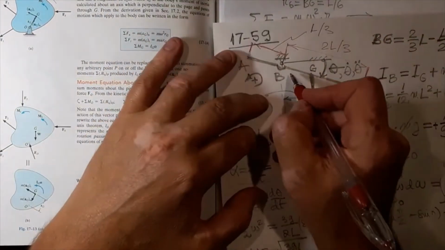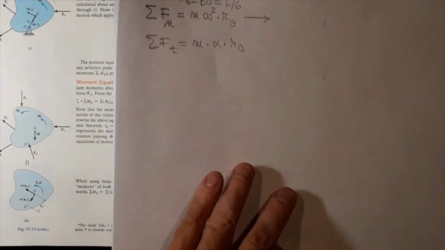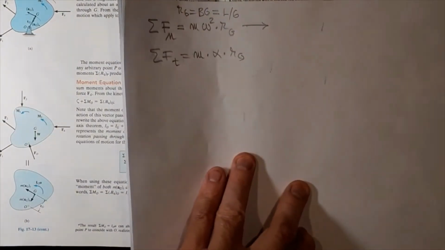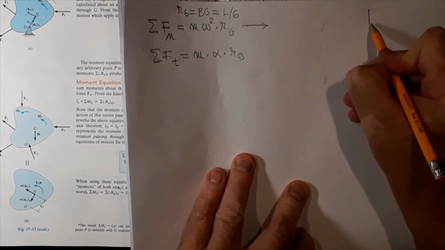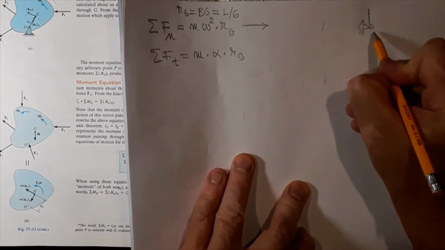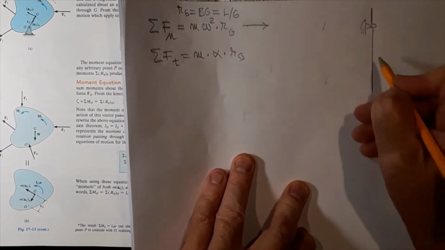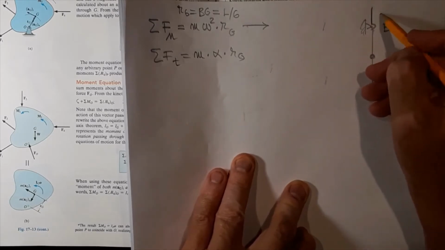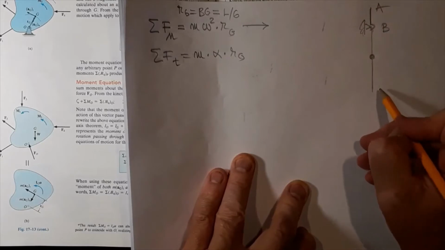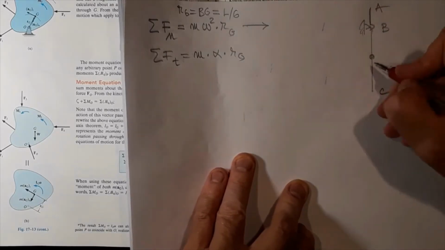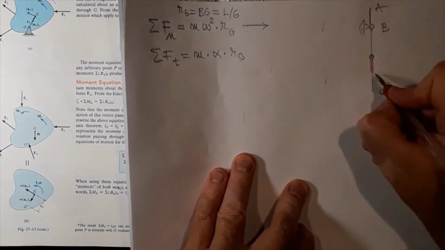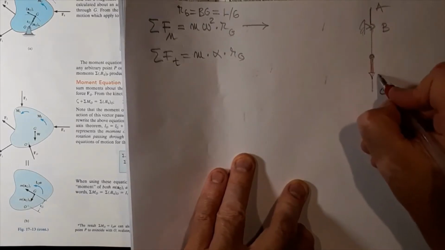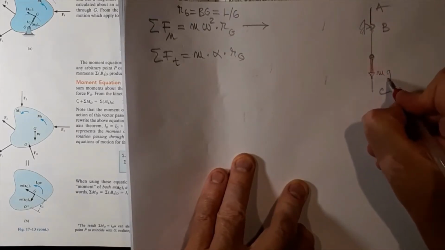Again, maybe I should draw the pendulum in the vertical position. This is the centroid, I have B, this was point A, this was point C. Acting is mass times acceleration due to gravity, the weight.